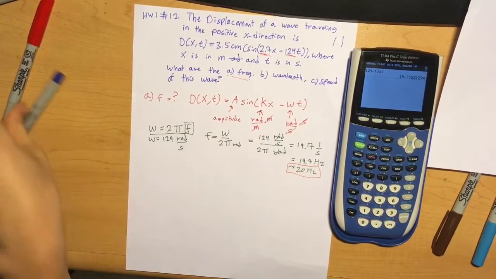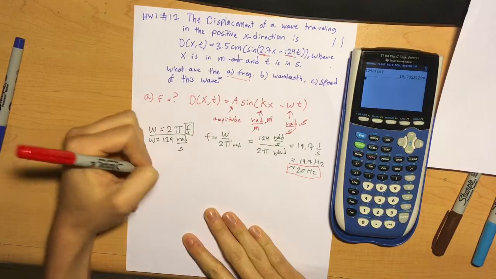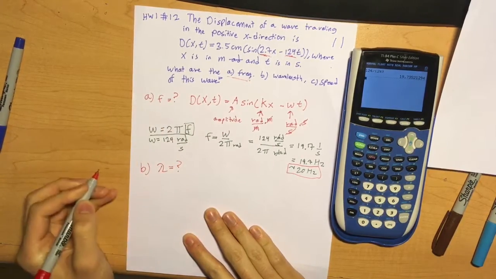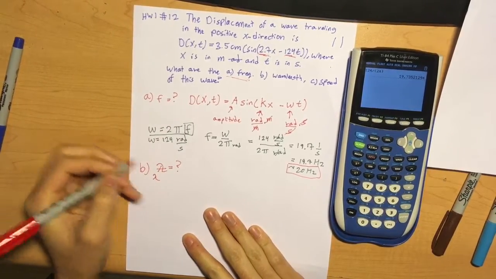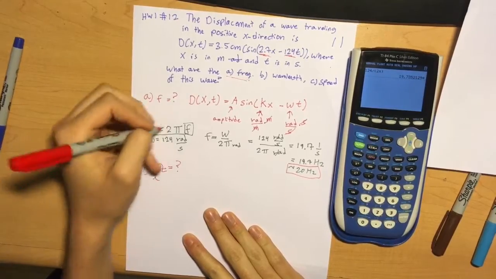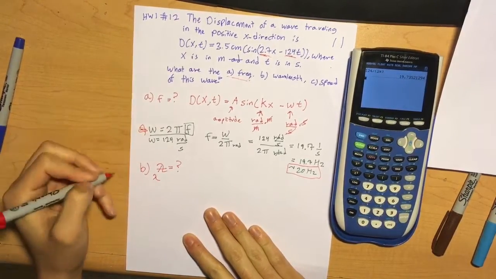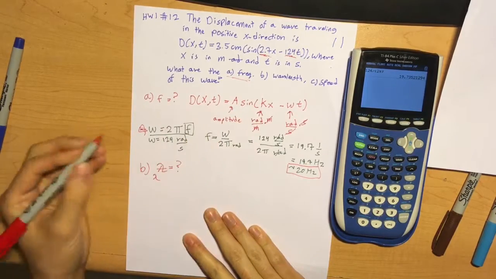So part B asks us to find the wavelength, or lambda. To find the wavelength, we do something similar to what we did for part A, but instead of using this equation, we use a different equation that relates to k.